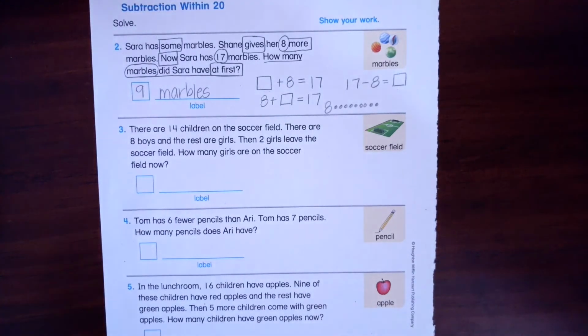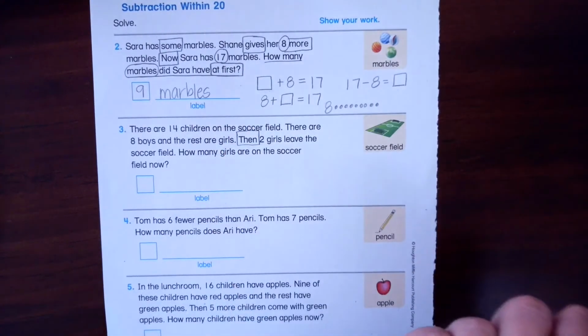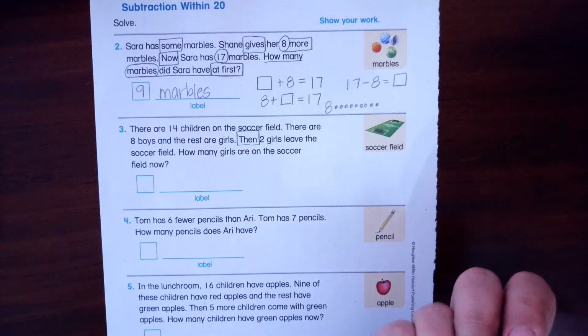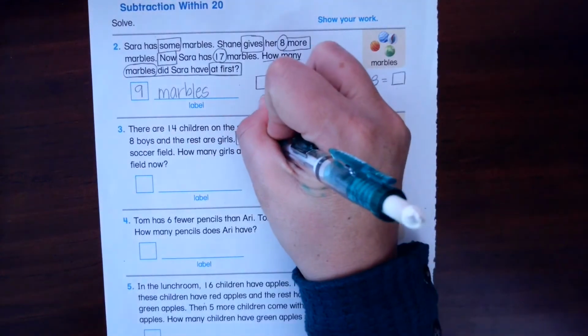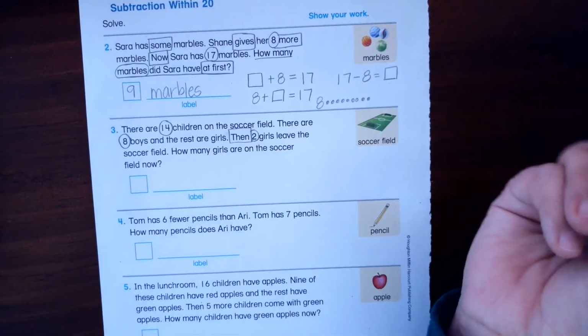Number 3 says, there are 14 children on the soccer field. There are 8 boys and the rest are girls. That sounds like a problem. Then 2 girls leave the soccer field. How many girls are on the soccer field now? So a lot of times when we see the word then, that tells us that it might be a 2-step problem. Is there extra information? No, there's not. We see 2 girls, 14 children, and 8 boys.